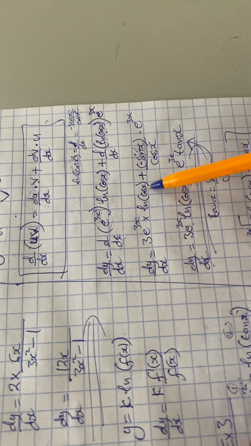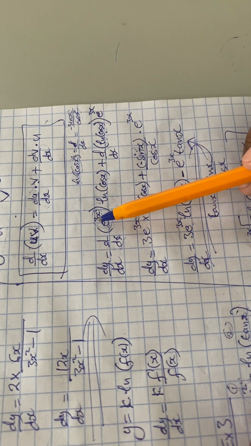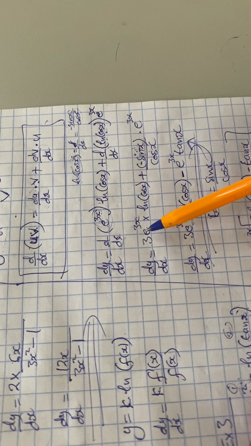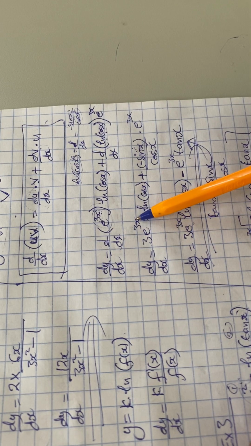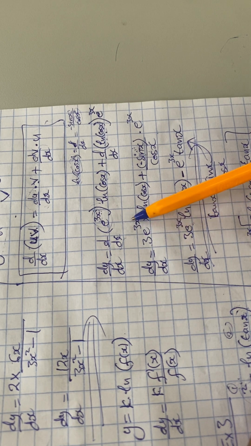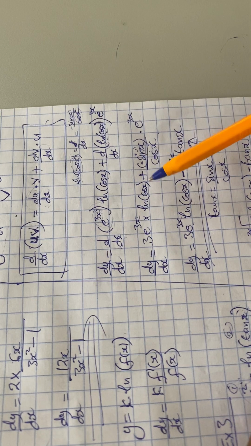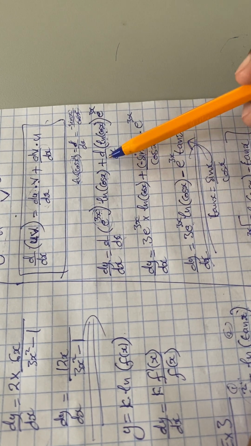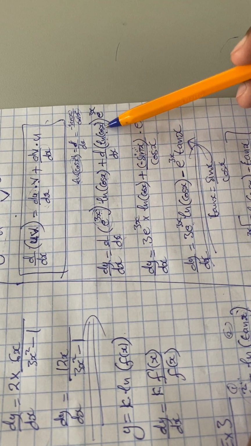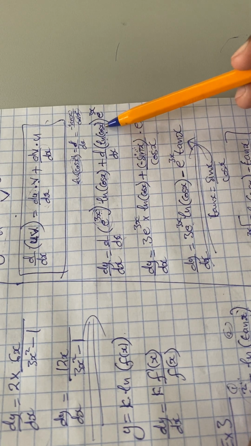Once we have found the first derivative of these two, we simplified, because we know the first derivative of e to the power 3x is 3 times e to the power 3x. Because we said it's the first derivative of the power, which is 3, multiplied by the function itself. That's what we got here. And then multiplied by the logarithmic function, because we are using the product rule, plus here, finding the first derivative of the logarithmic function ln cos x.